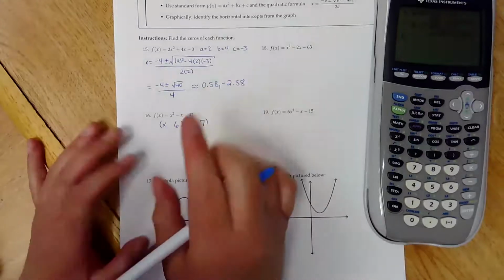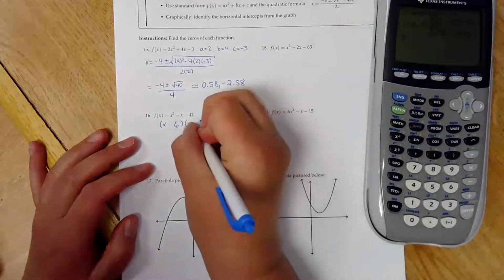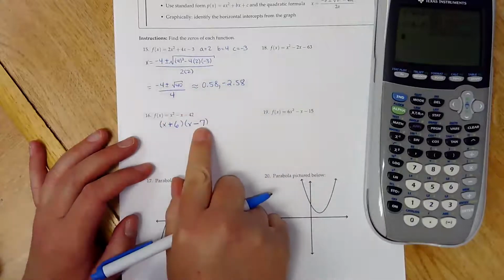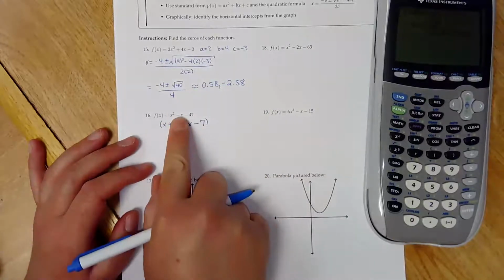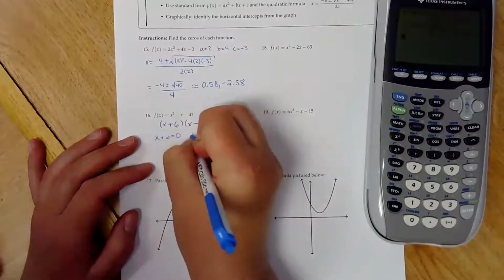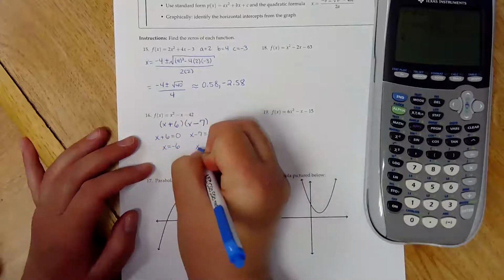I just need to figure out which is which. In the middle, I have a negative 1. So I'm going to make the bigger one negative and the smaller one positive. So negative 7 plus 6 gives me my negative 1. And then I'll use that zero product property. So I get x is negative 6 or x is 7.